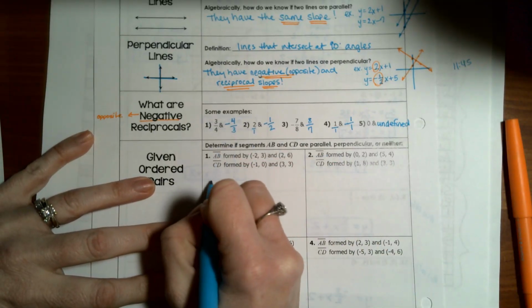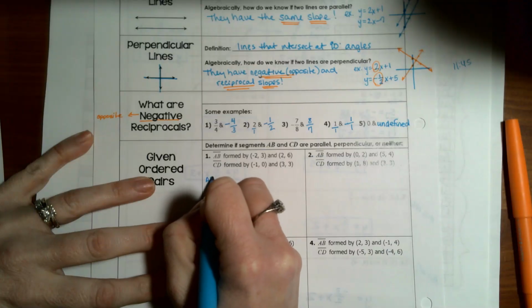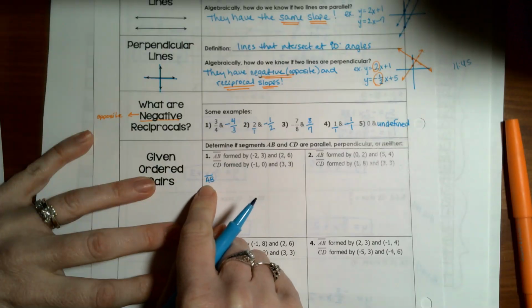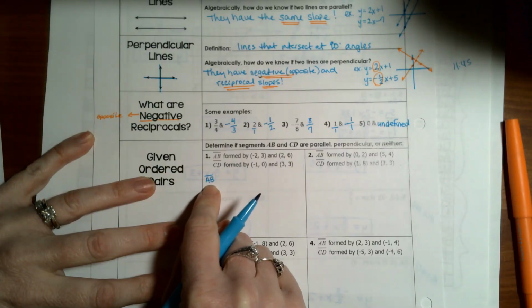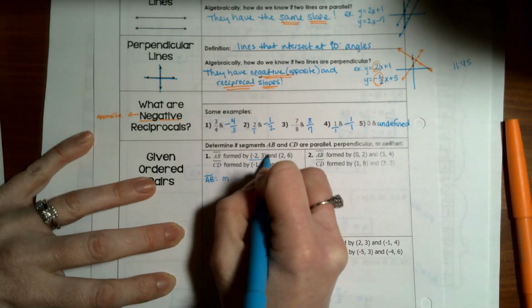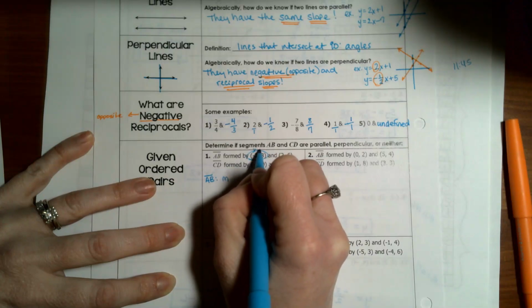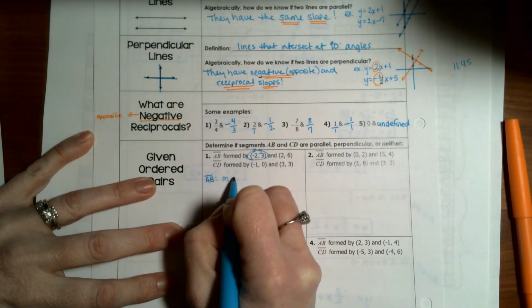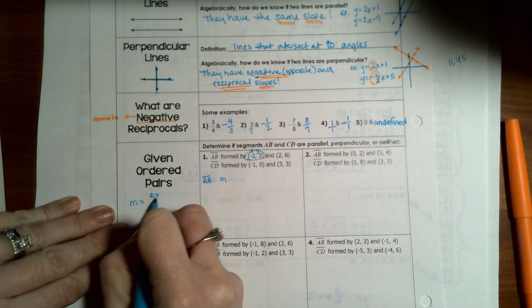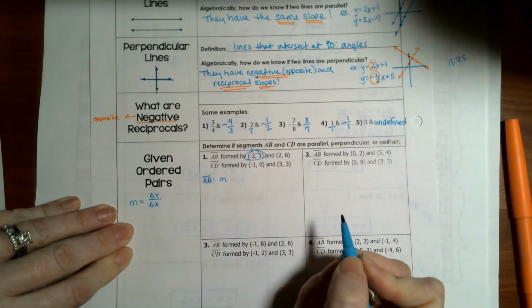So we're going to label this line segment AB. That little line on top of there means it's a line segment. So line segment AB, and we're going to find the slope. So remember x and y. Slope is the change in y over the change in x.